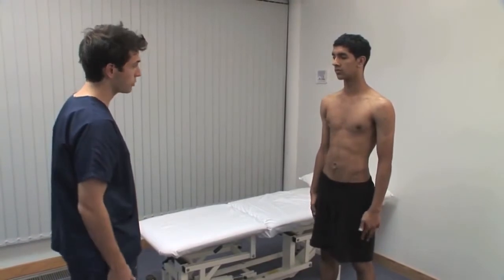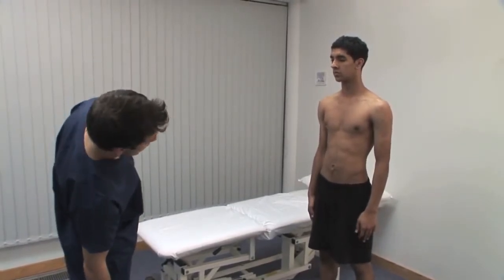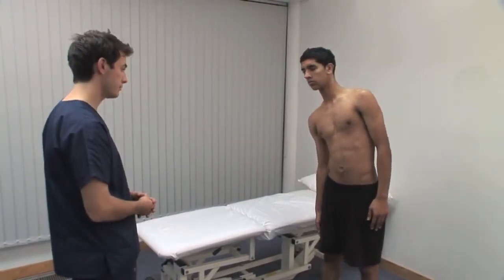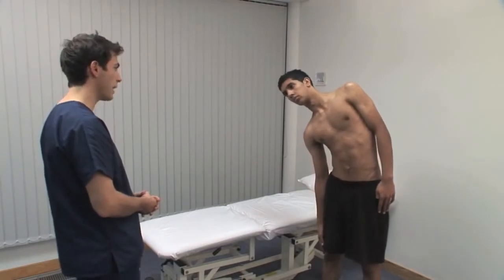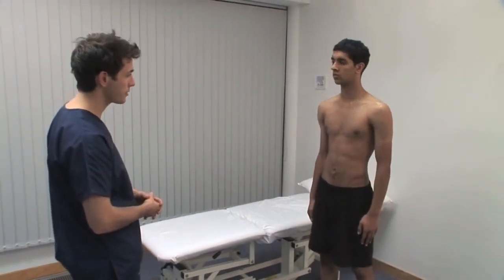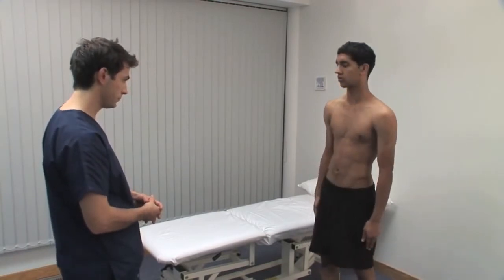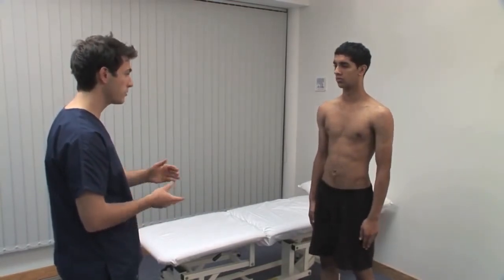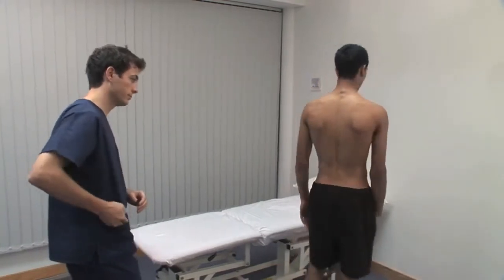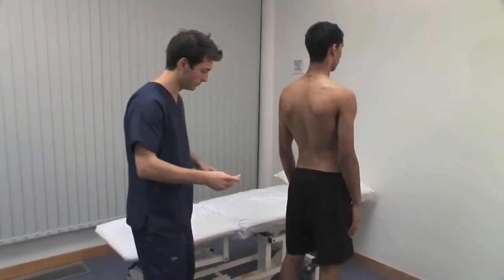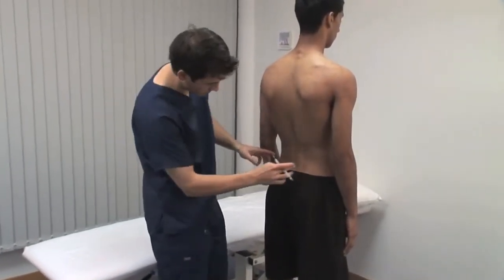And now I'd like you to go down to the side like that as far as you can. This tests lateral flexion. Ask the patient to reach down each side, touching the outside of the leg as far down as possible, keeping the leg straight. And turn round.